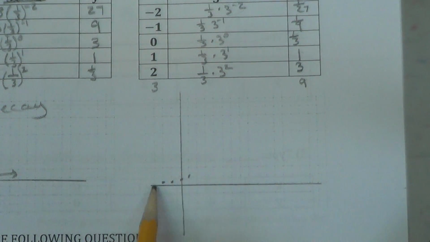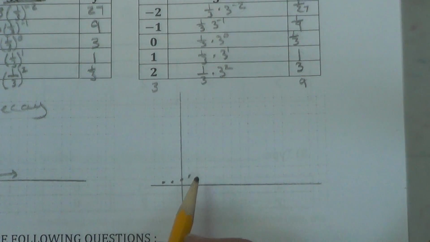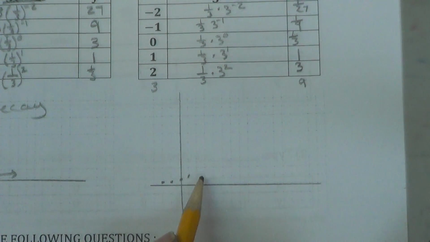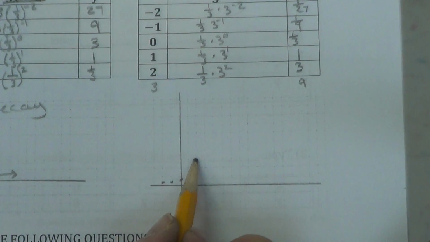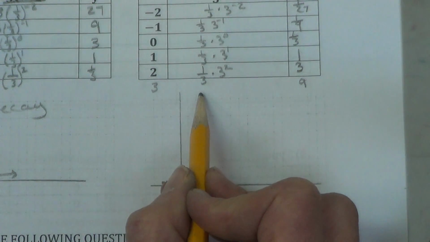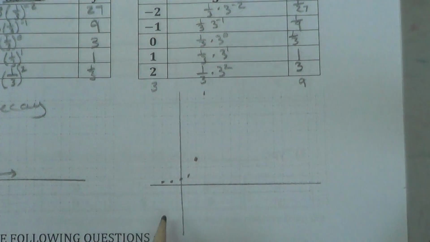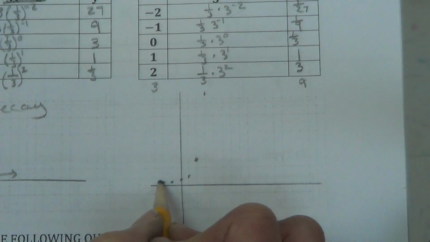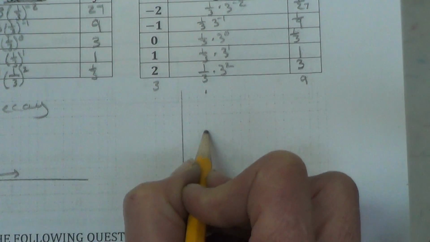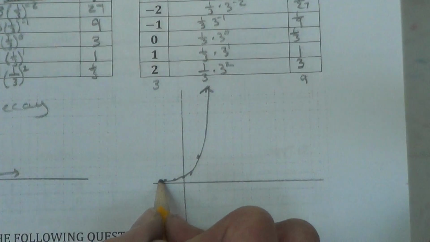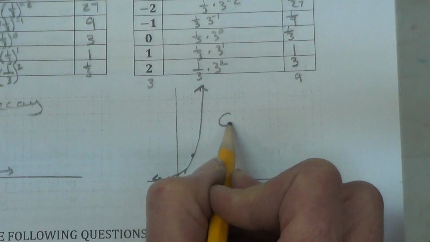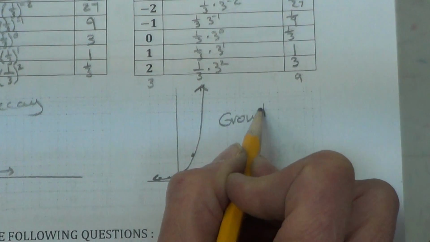So if you notice, these first few lines could almost be looking like they're linear, but just keep going. At 2, we're up here at 3. See, we just started into the curve now. And at 3, we're up at 9. So if you go just far enough, you'll see that curve develop. But be aware that they can look that way, and that was a growth exponential function.